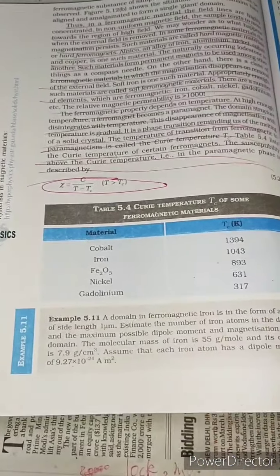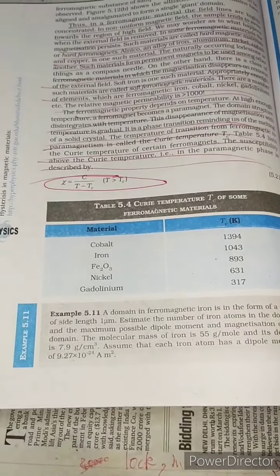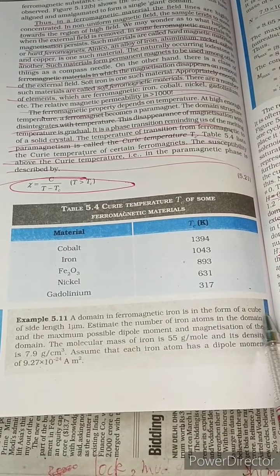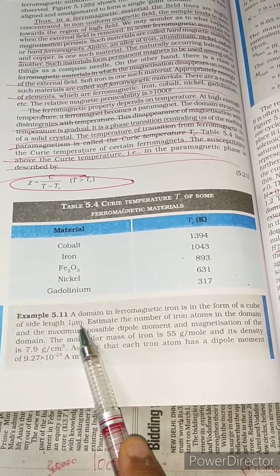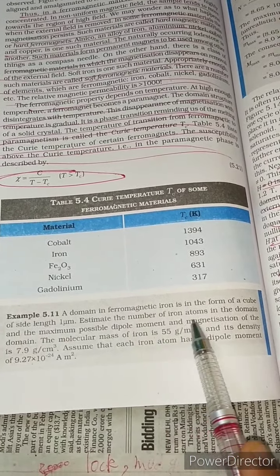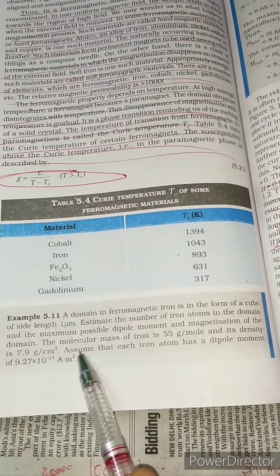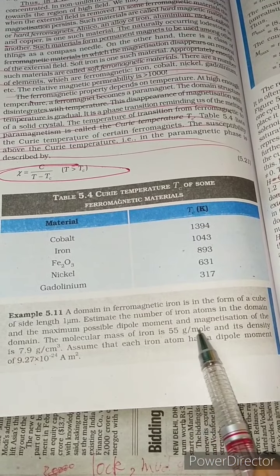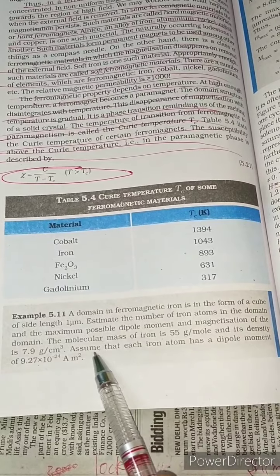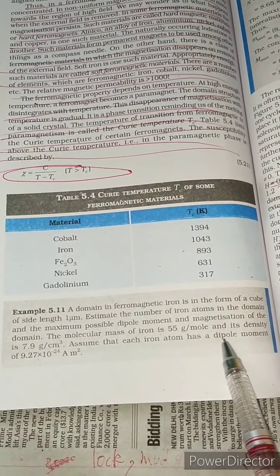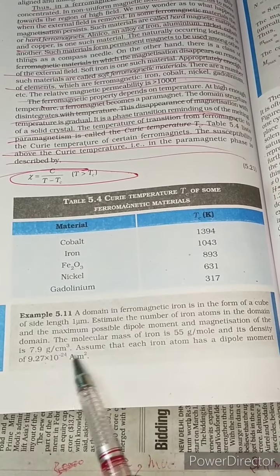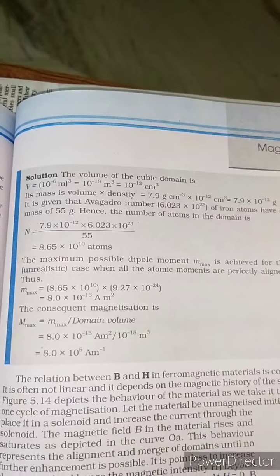So let us solve this example, that is 5.11. A domain in ferromagnetic iron is in the form of a cube of side length 1 micrometer. Estimate the number of iron atoms in the domain and the maximum possible dipole moment and magnetization of the domain. The molecular mass of iron is 55 gram per mole and its density is 7.9 gram per centimeter cube. Assume that each iron atom has a dipole moment of 9.27 times 10 to the power minus 24 ampere per meter square. Let's solve.